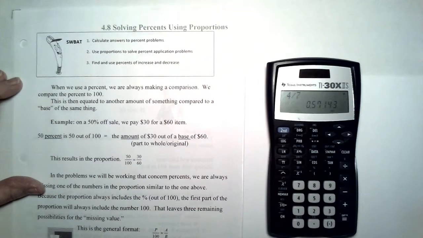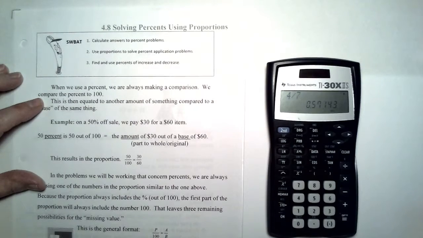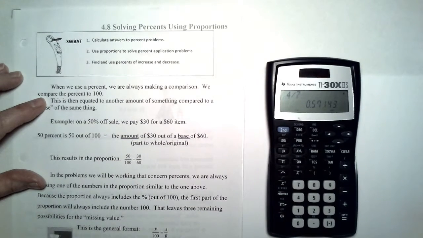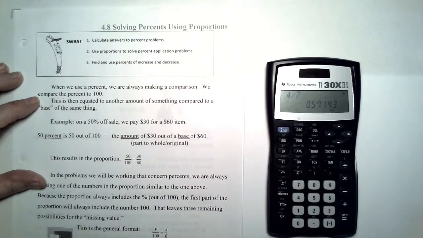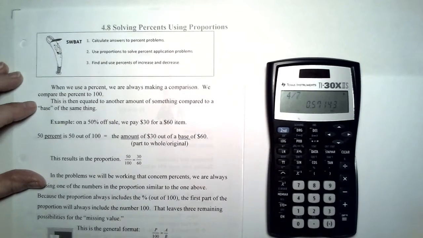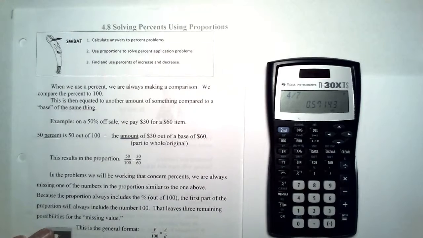When we use a percent, we're actually using it in the sense of making a comparison. The percent itself is the number that's in the percent compared to 100. So if we had 30%, as we previously explained when we were first talking about percents, that's 30 out of 100. When percents are applied to some kind of problem or real life situation, this percent is then equated to another amount of something compared to a base of that same thing.